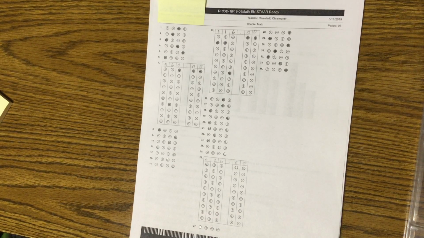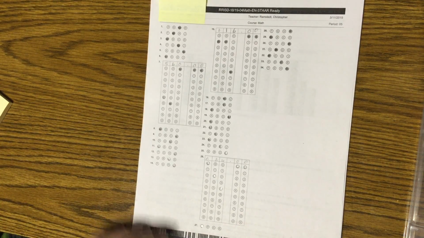Hey parents, it's Mr. Ramstead, and I wanted to give you a quick tour of what you're going to be seeing from your student in their Tuesday folder as far as their math STAAR Ready. So this is everything that's going to be sent home.